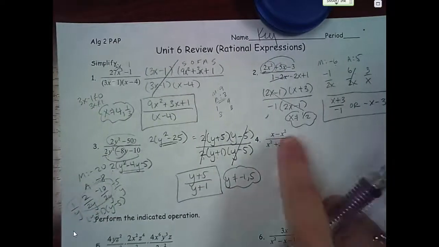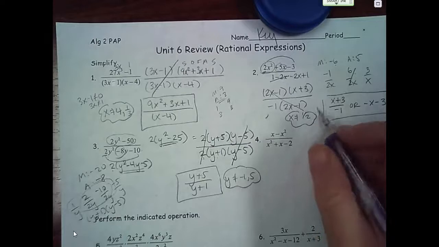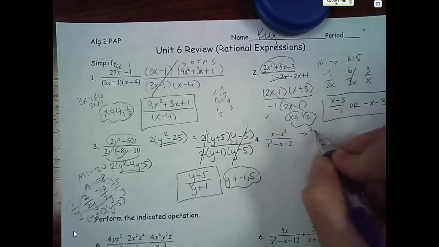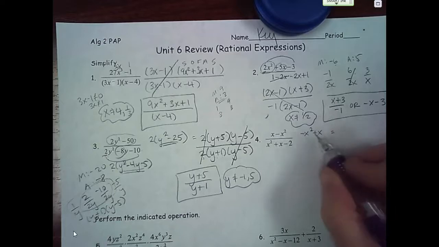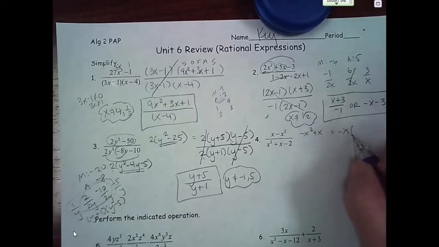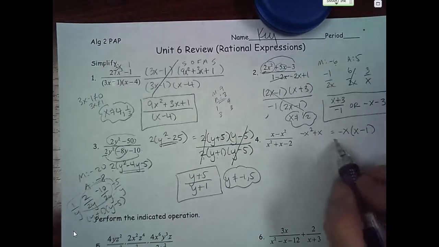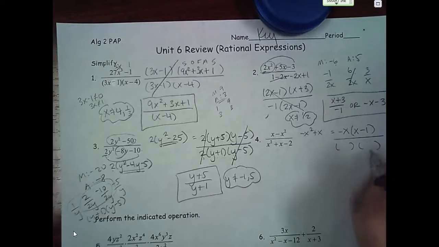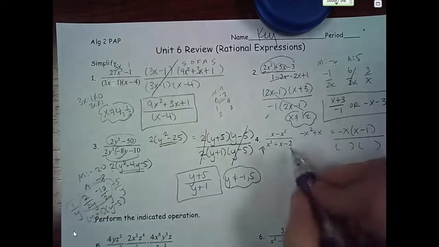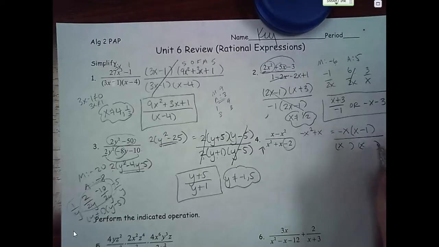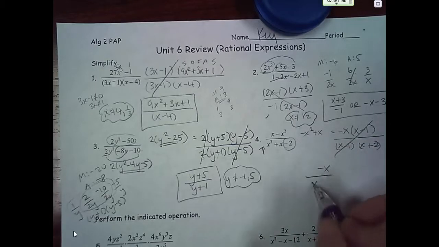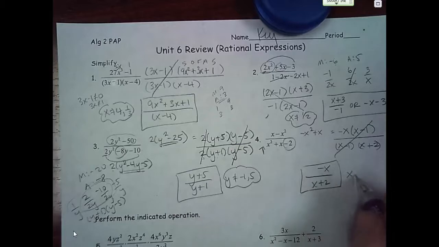Number 4, if we want to change the order up a little, we have negative x squared plus x, which I'm going to take out a negative x. So it leaves a negative. Sometimes it's just better. So you get x minus 1. And then on the bottom, we can factor this. There's no leading coefficient, so it's easy. You just want numbers that multiply to give you negative 2. It's going to be a positive 2 and a negative 1. These cancel. X could not be a 1 and a negative 2.